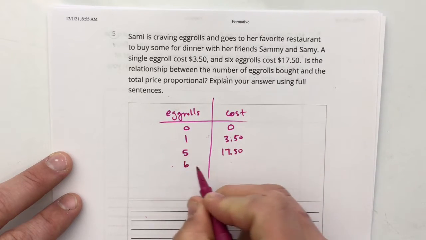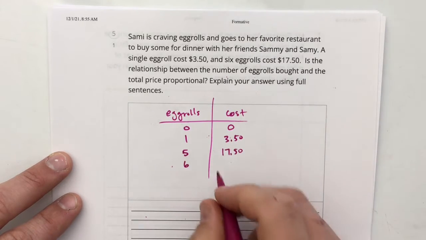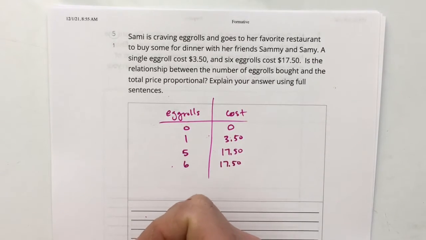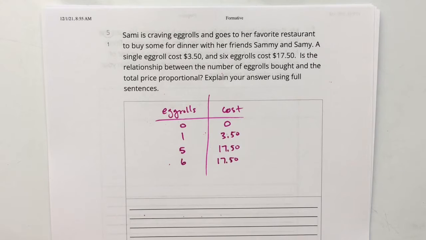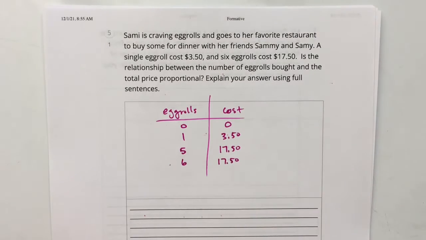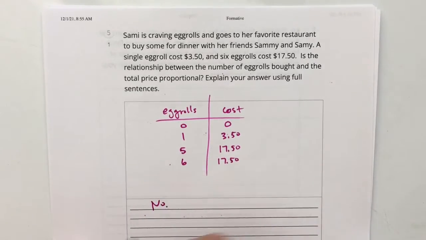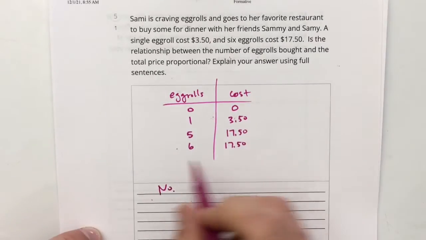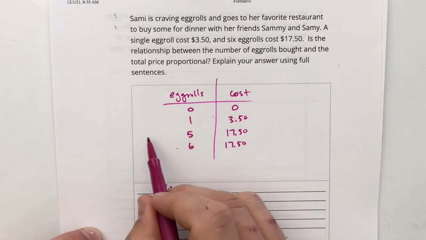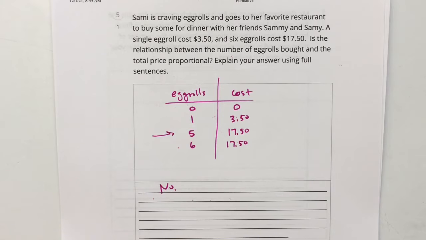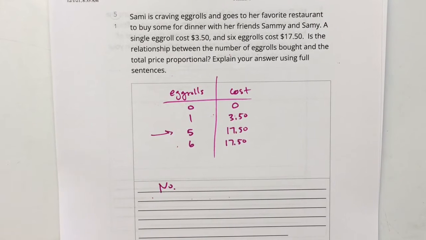However, 6 egg rolls cost $17.50. So is this proportional? No. Because you get a little deal for buying 6 egg rolls. All right. So again, no. And your explanation should talk about something from this. Somehow describe that the cost of the egg rolls is not consistent.